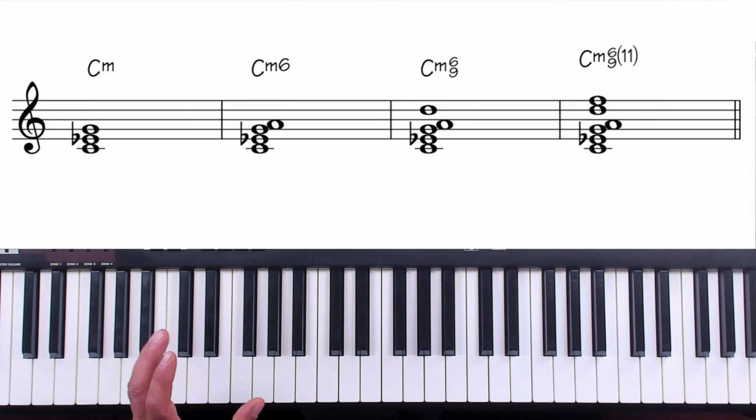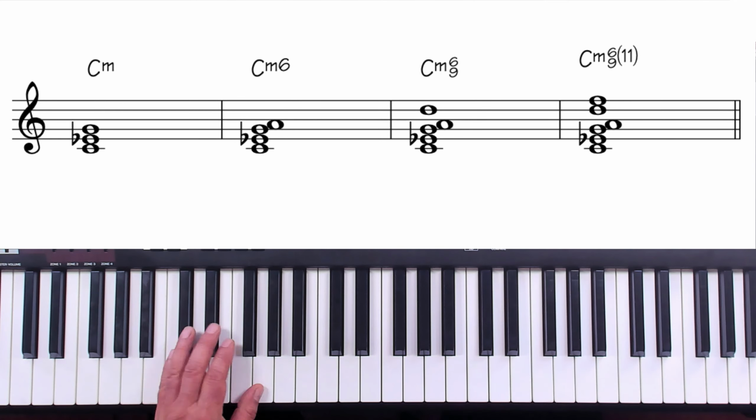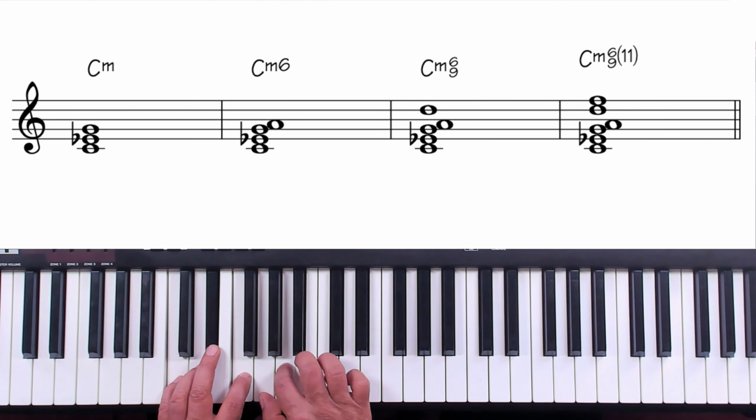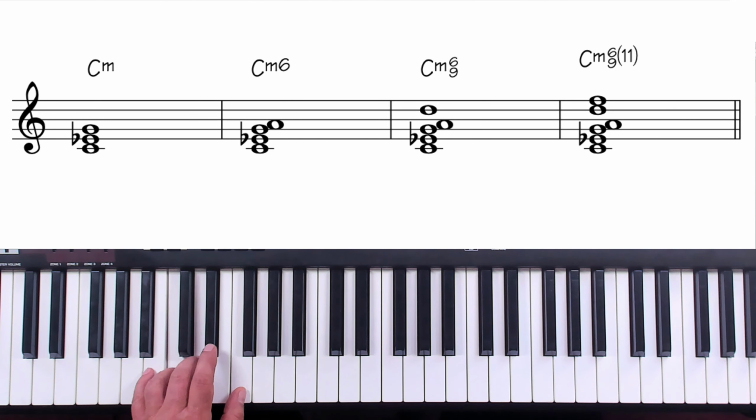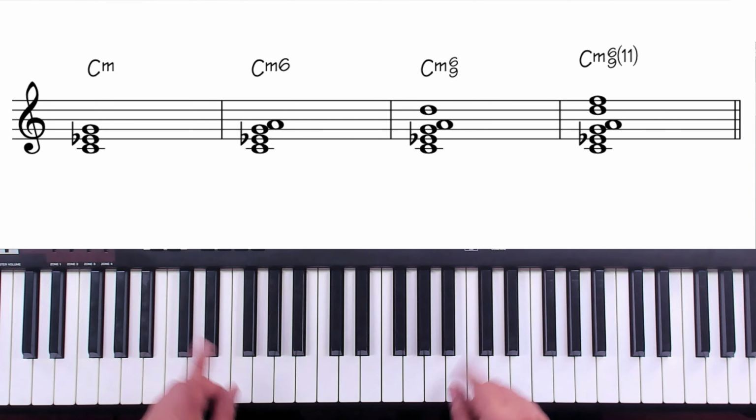Good. The scale that I would pair with this chord extension would be a melodic minor scale. Do, re, mi, fa, sol, la, ti, do. Root, 9, flat 3, 11, 5, 13 or 6, either one, major 7, root. And that's what we have here.